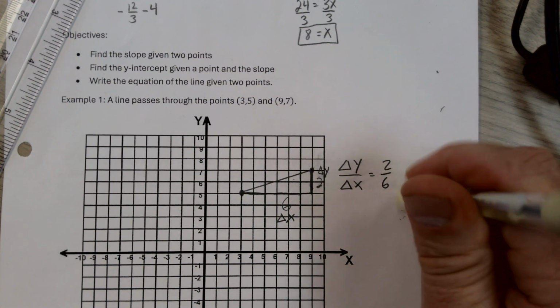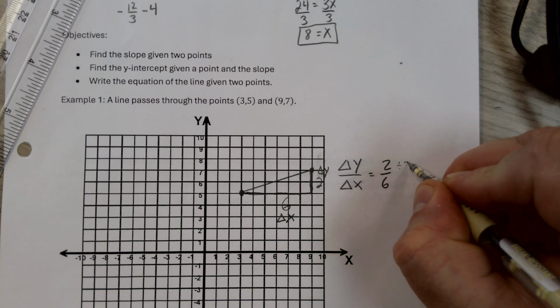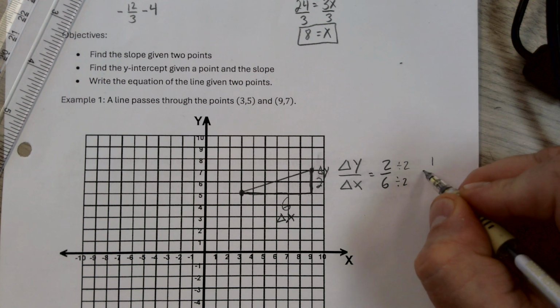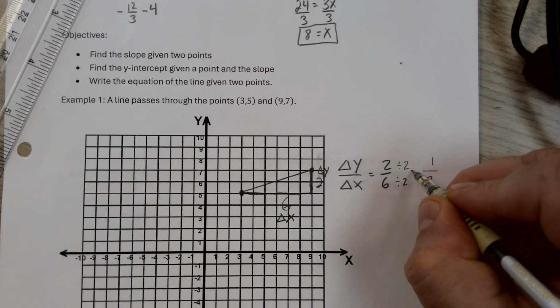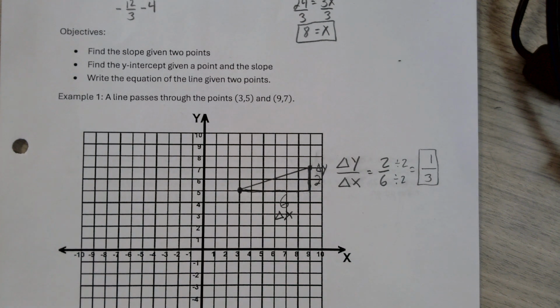And you can also do this on your calculator. Put it in as a fraction. It will reduce it for you. I'm going to divide the top and bottom by 2. 2 divided by 2 is 1. 6 divided by 2 is 3. So 1/3 is going to be your slope. And I recommend using the 1/3. You want to use it in its simplest form. It's usually better.